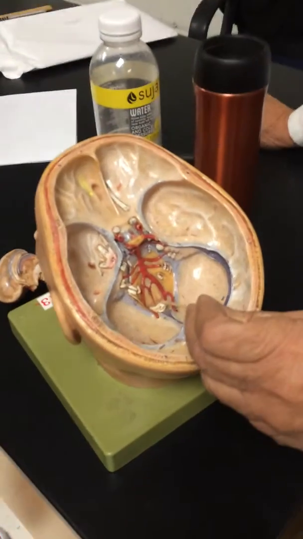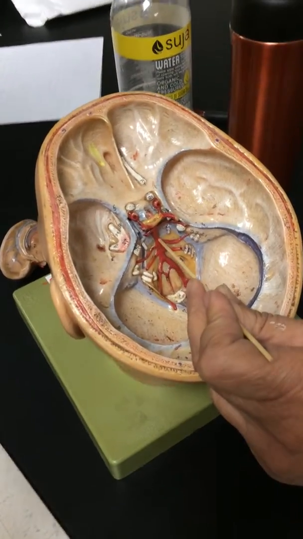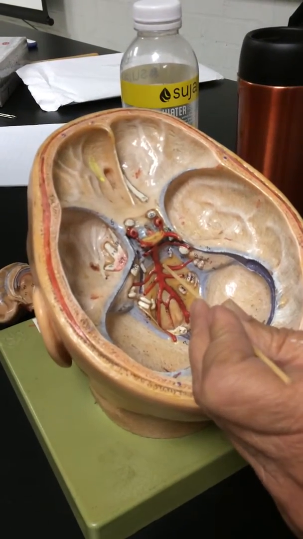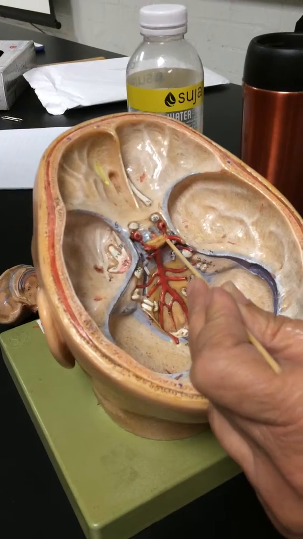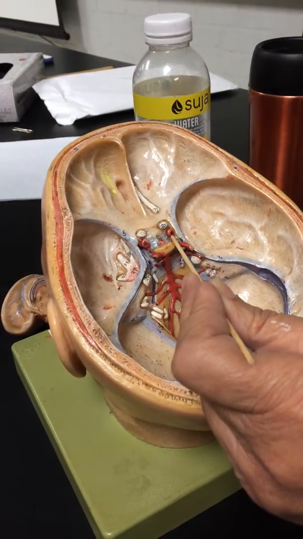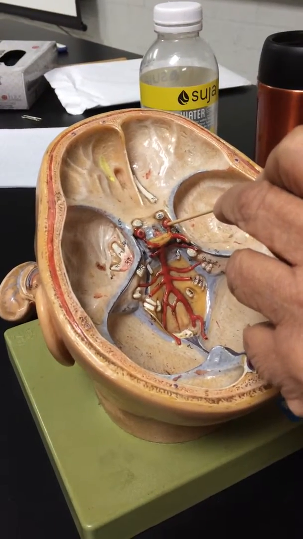These are the vertebral arteries. They send blood to the basilar artery, which sends blood to the posterior half of the cerebral arterial circle. So there's the posterior cerebral artery. This is the posterior communicating artery. That's the internal carotid artery.